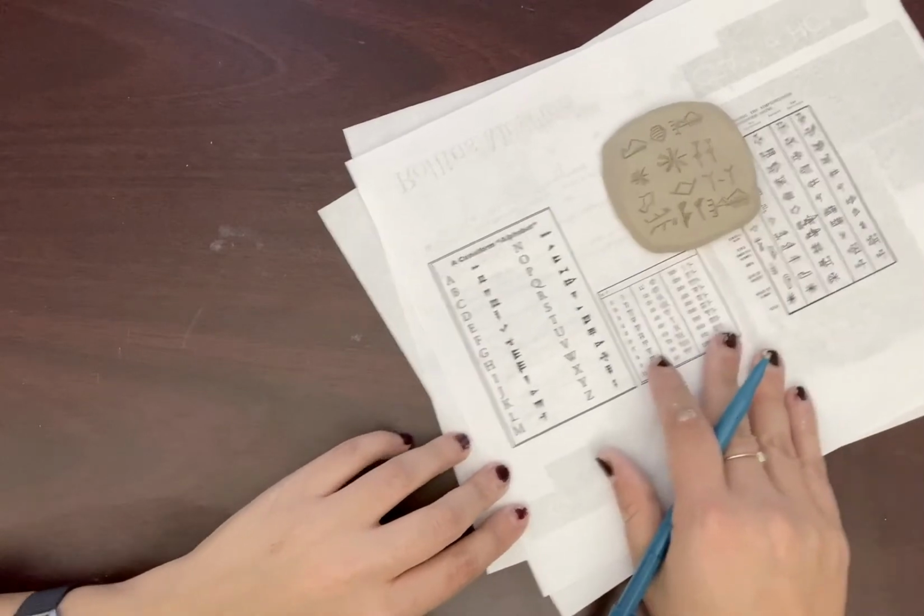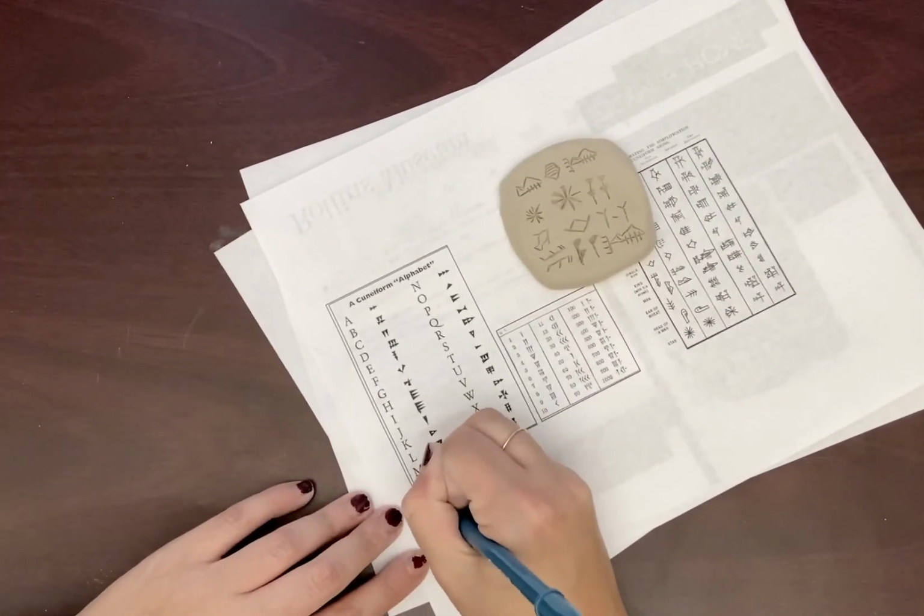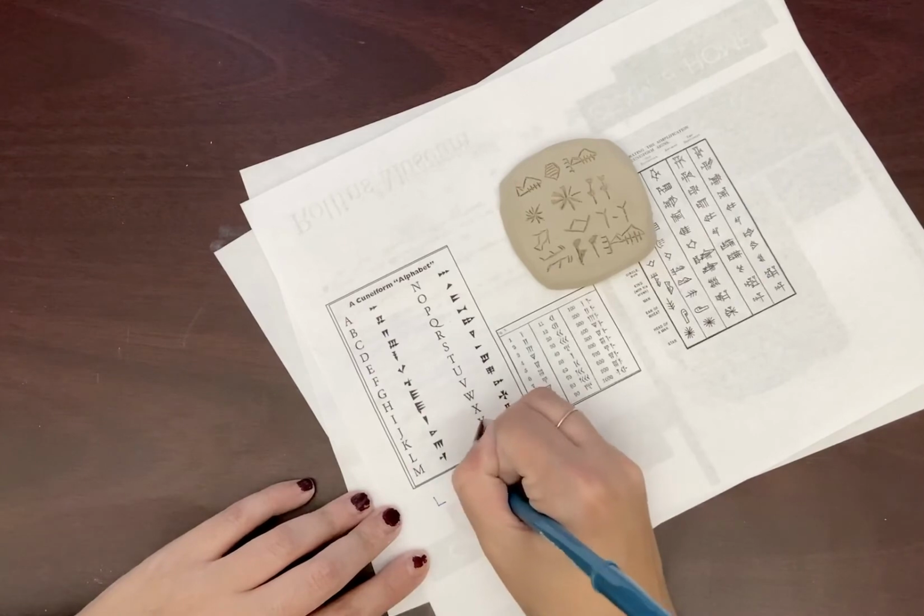Once you've completed your story, turn over your tablet and write out your name just like we did before.